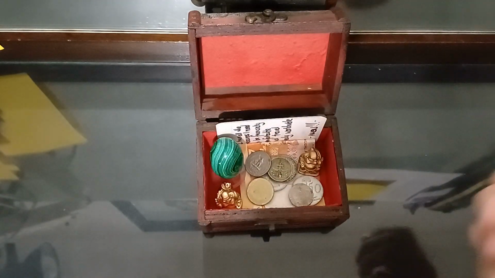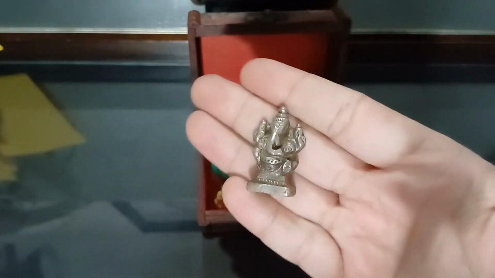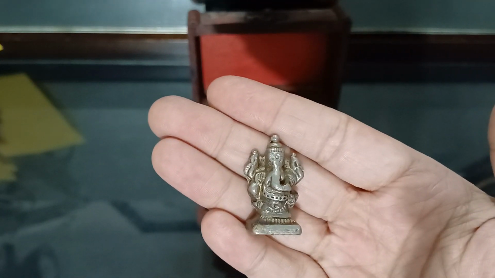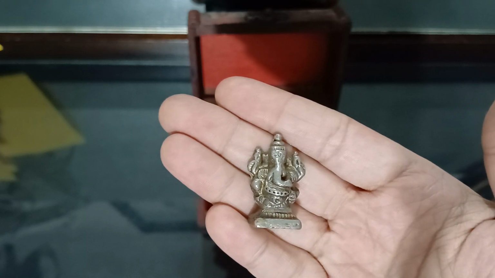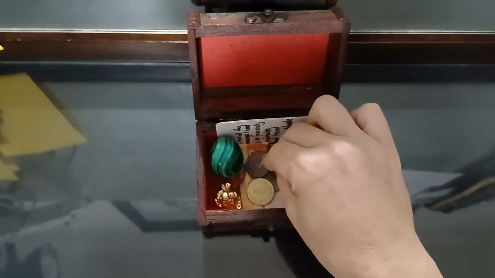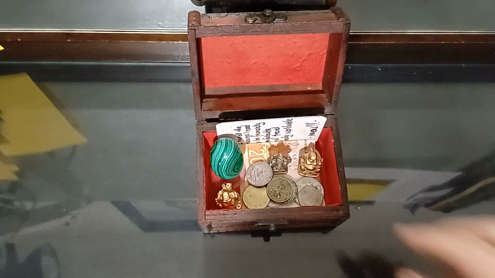I've got a Ganesha. So this is a Hindu god, the elephant god. I'm sure you're all quite familiar with him. He removes obstacles, and he also brings in abundance and prosperity. So I put my little Ganesha in there.